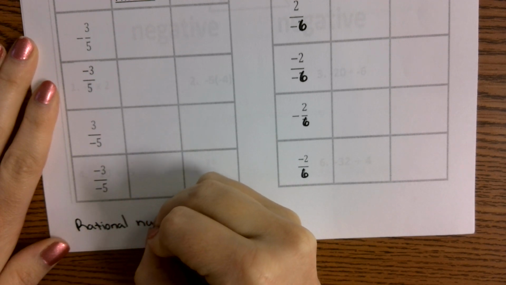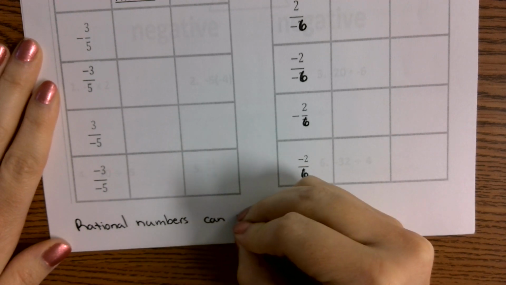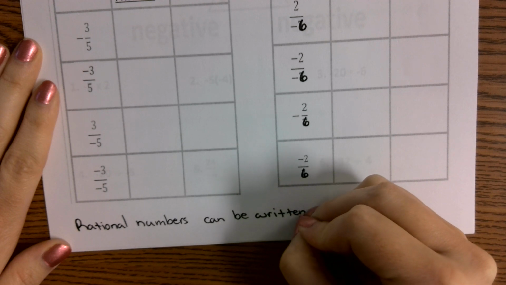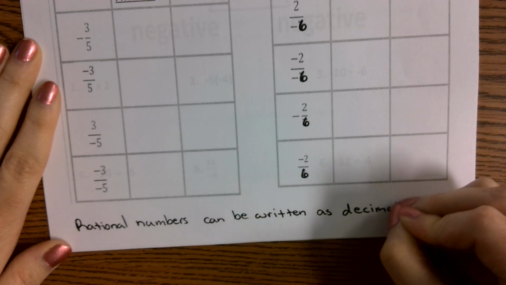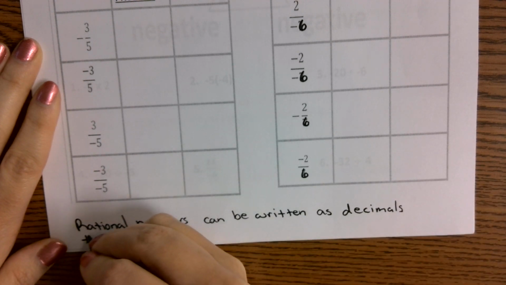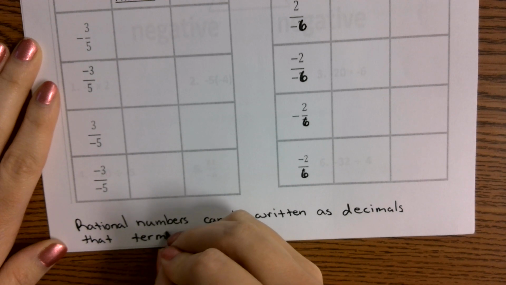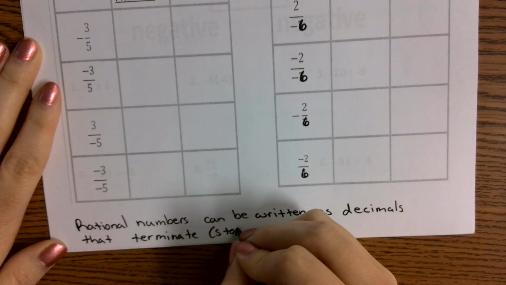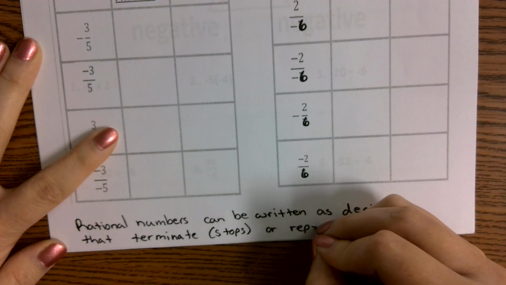Rational numbers can be written as decimals that terminate, which means to stop. So I'm going to put stops. Or repeats.